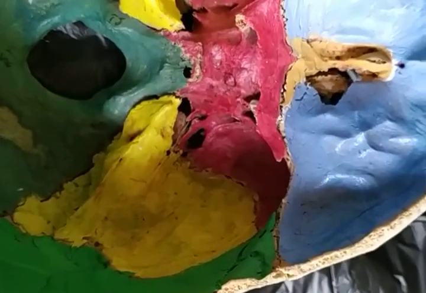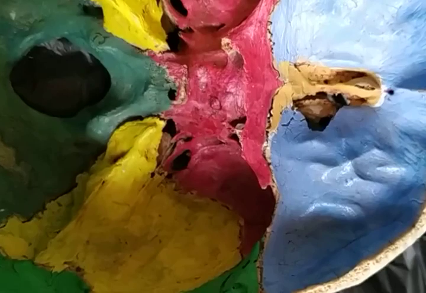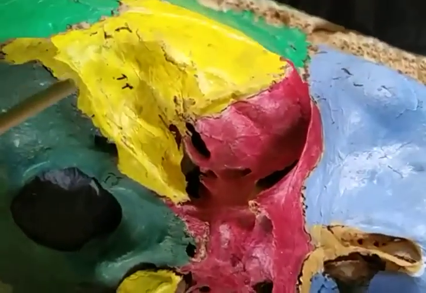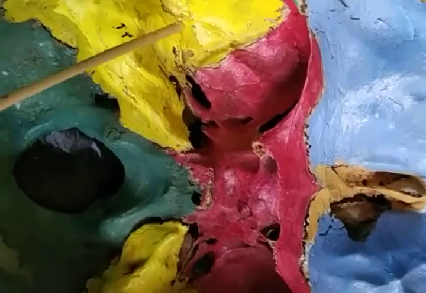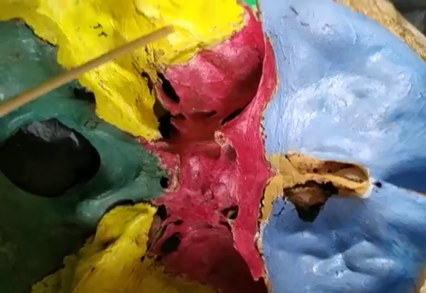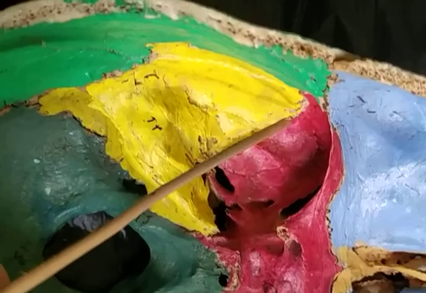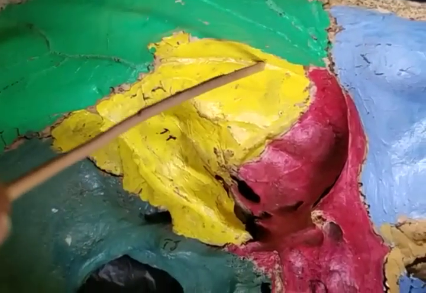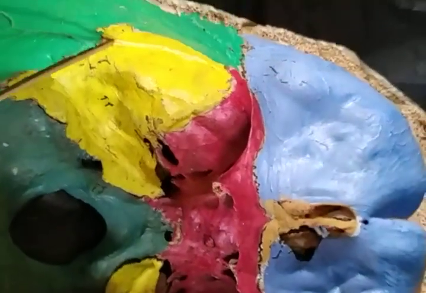Then, next coming to the inner surface of the squamous part of the temporal bone. Here you can see the inner surface of the squamous part of the temporal bone. What we can identify are grooves. Already I have shown you the grooves. One is the groove for the posterior branch of the middle meningeal artery, which we have seen.